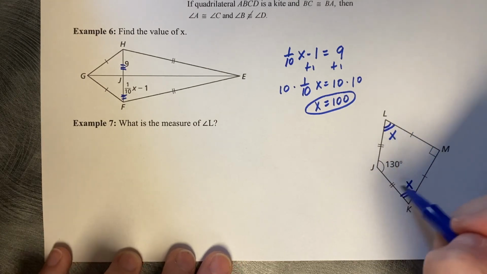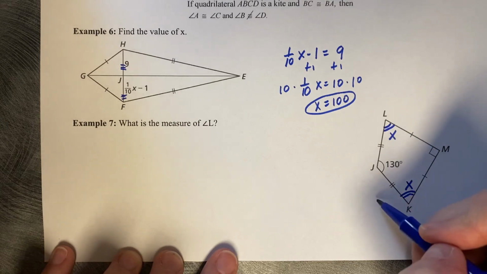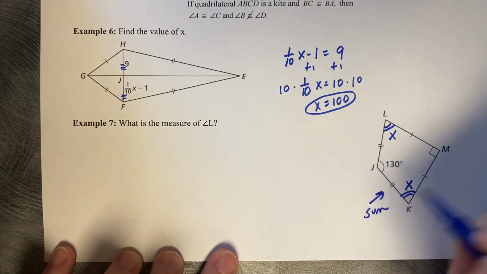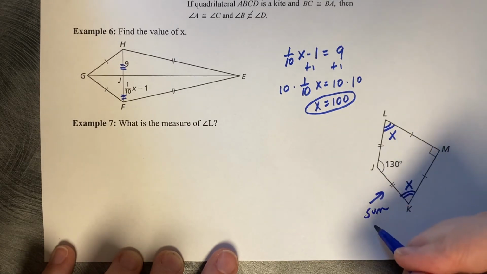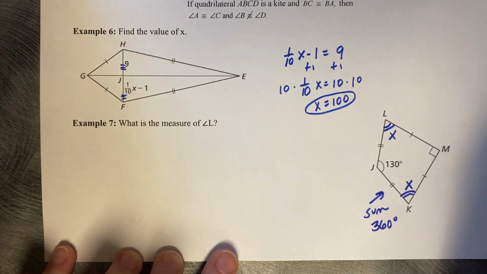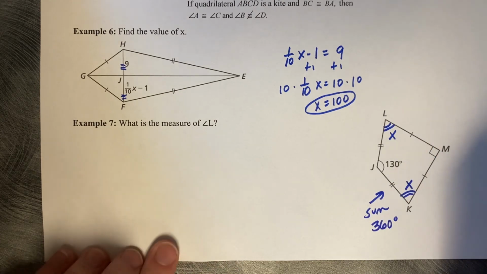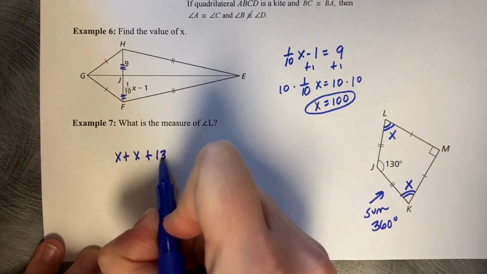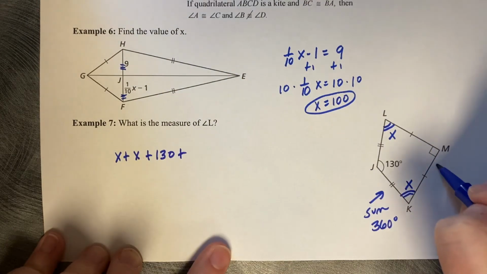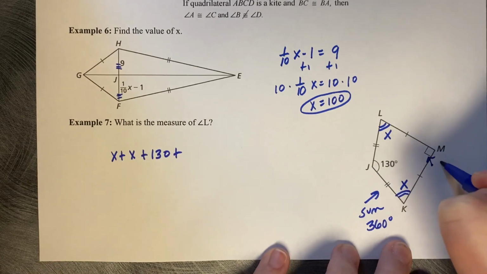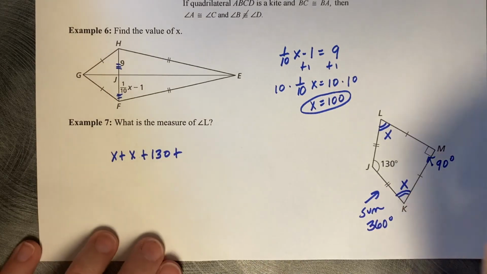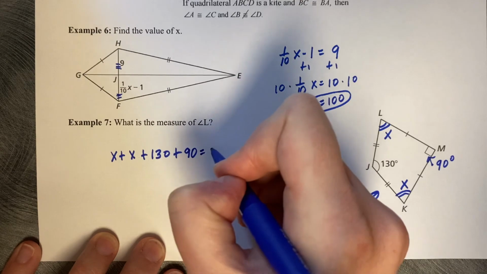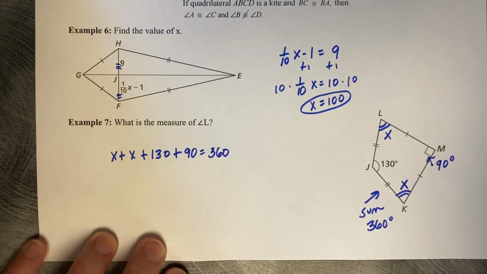And I know that this is a quadrilateral, so the sum total of angle measures in a quadrilateral is 360 degrees. So now I can say x plus 130 plus this angle measure, which is 90 degrees, is 360 total.